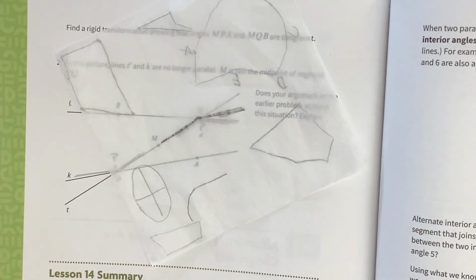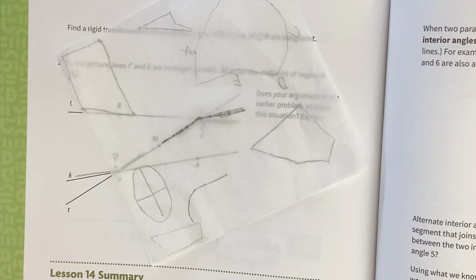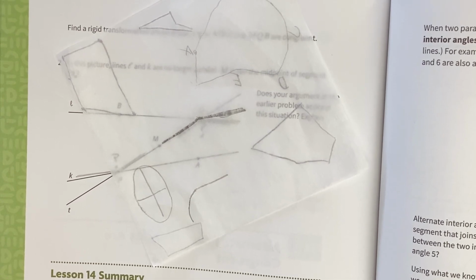What do you think? No. Okay, so once again, that only works if the lines are parallel.